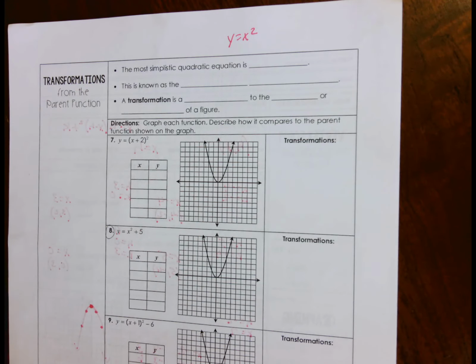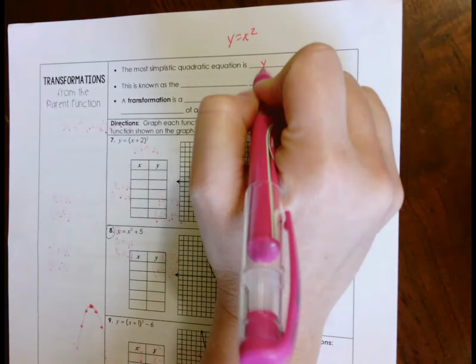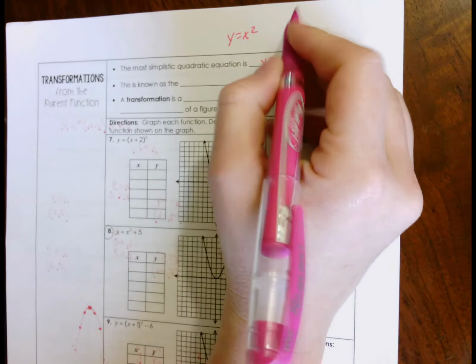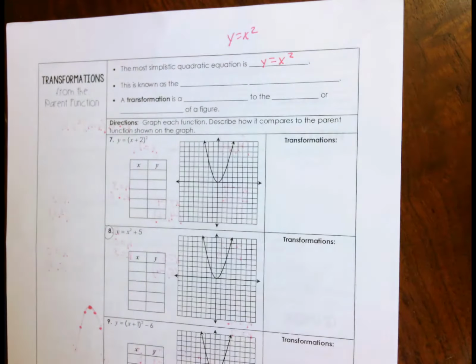There are transformations made. We slide it to the left, we slide it to the right, up, down. We flip something over an axis or something else. There are several different things that we can do, and that's what we're going to talk about in this video. Of course, the simplistic quadratic equation, we call it the parent function, is y equals x squared.